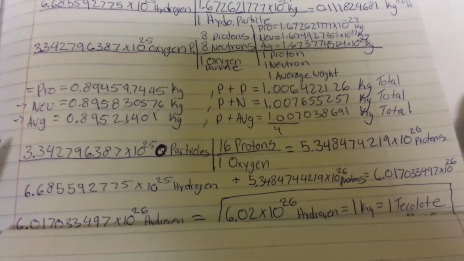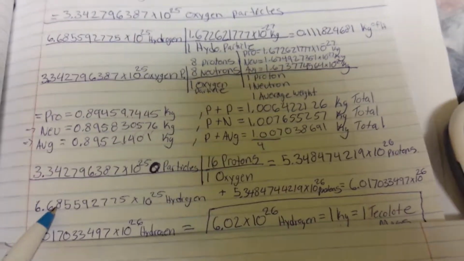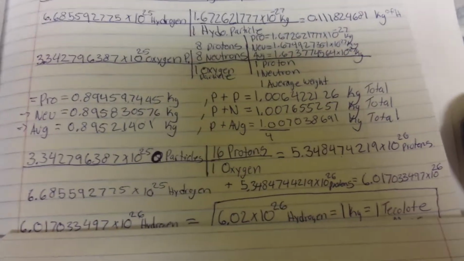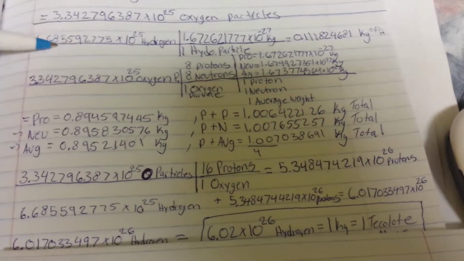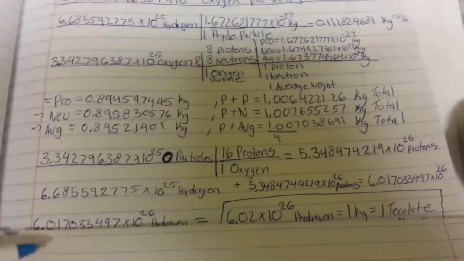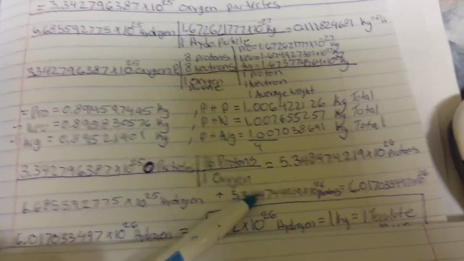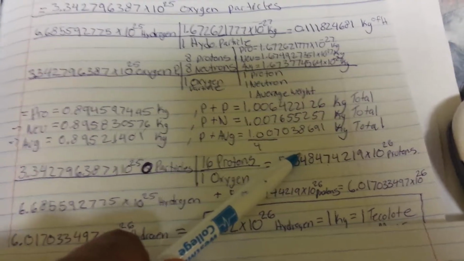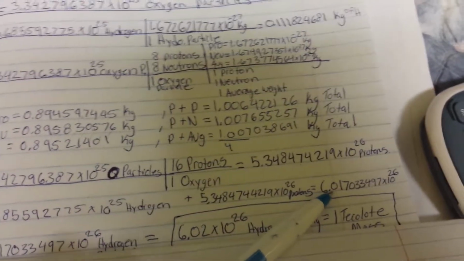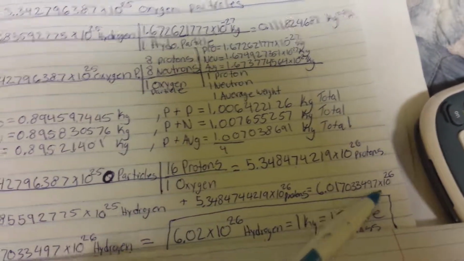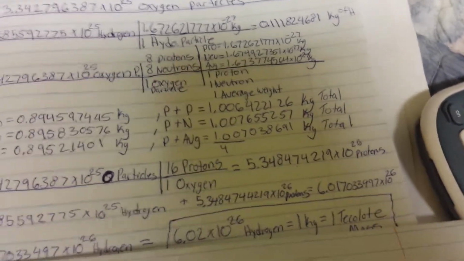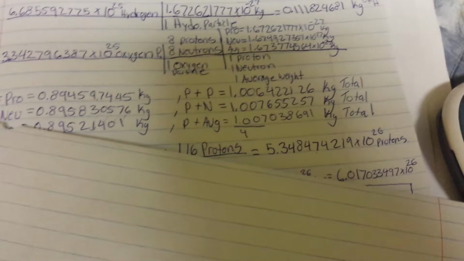So together of the hydrogen particles, which is way up here, right here, plus the amount of oxygen protons, which we got from right here, is equal to 6.017 times 10 to the 26 hydrogens or protons, however you want to call it.